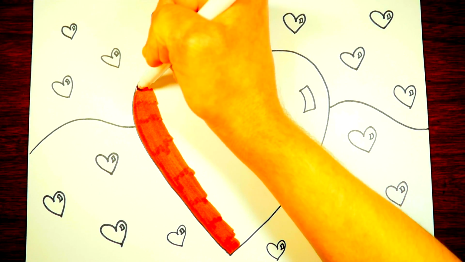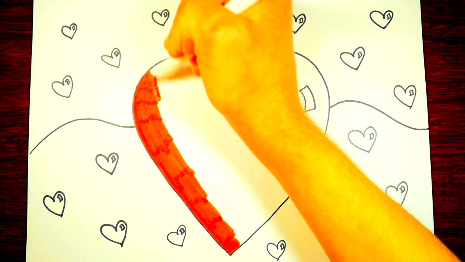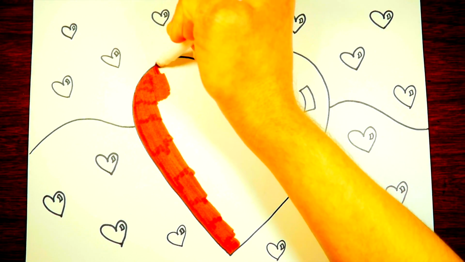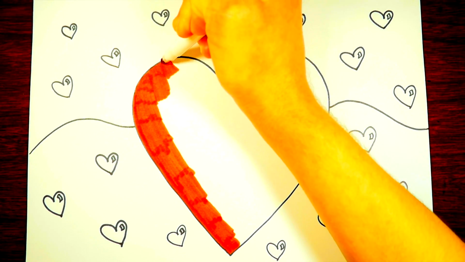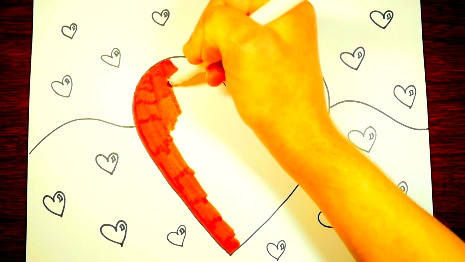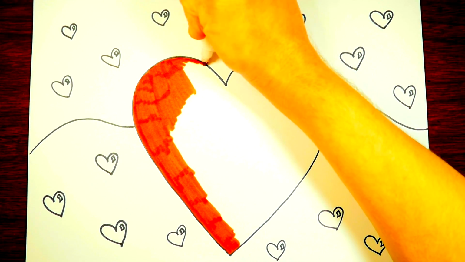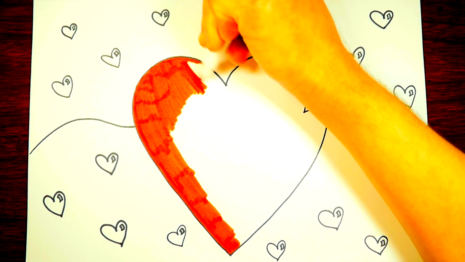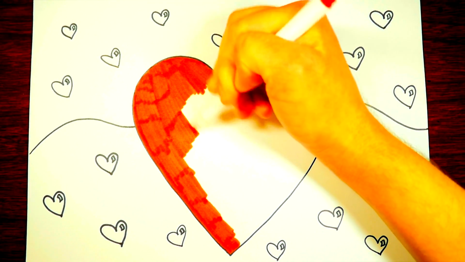So did you know that everyone has a heart? We have one heart inside of us, and the heart is essential. It's so important. If we didn't have our heart, we couldn't live. One of the things the heart does is pump blood throughout our body. And that's what we need to live.